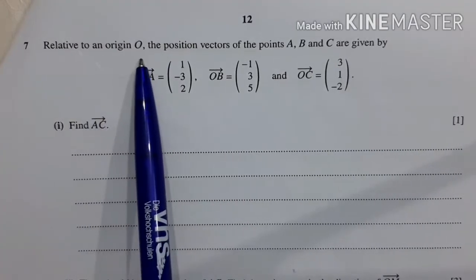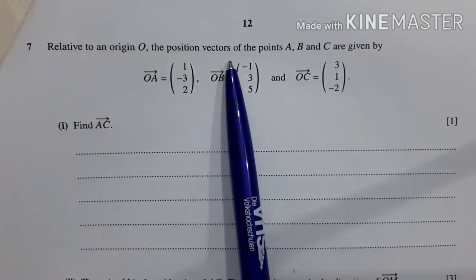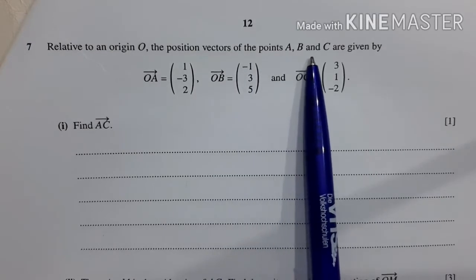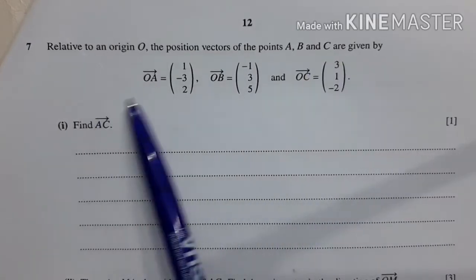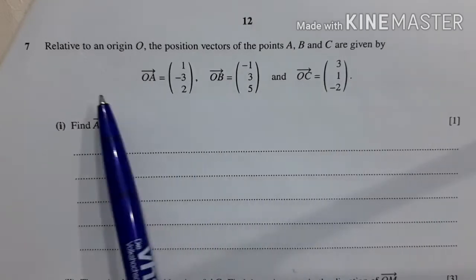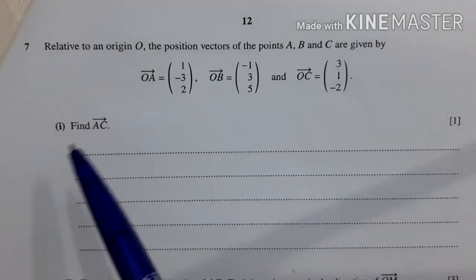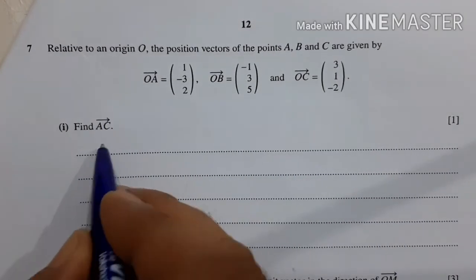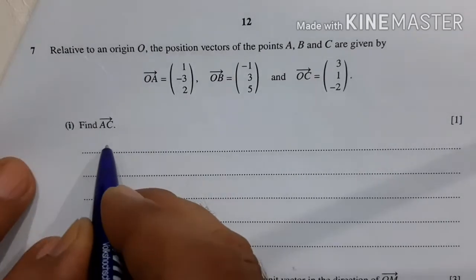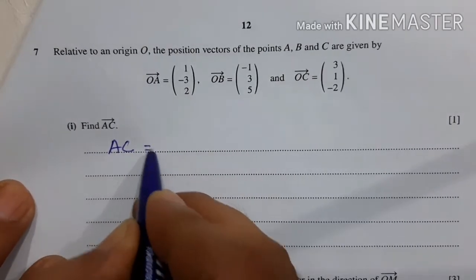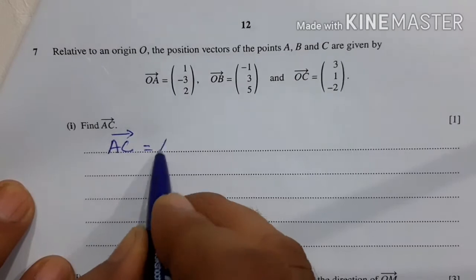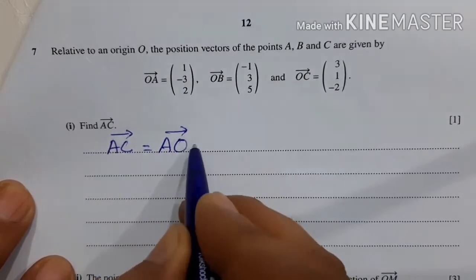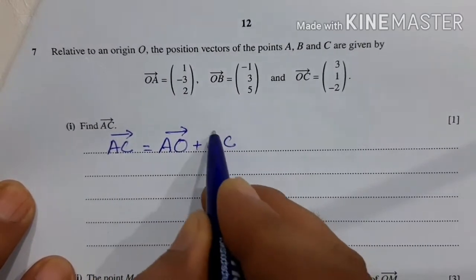Relative to an origin O, the position vectors of the points A, B and C are given. Find AC. AC will be equal to AO plus OC.